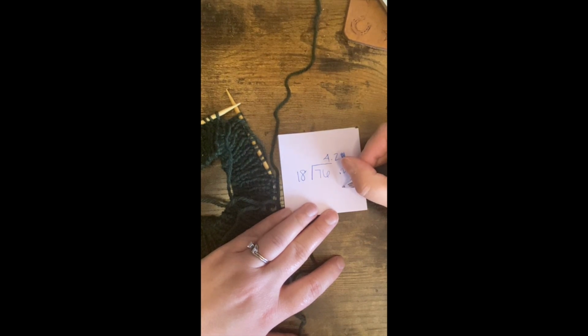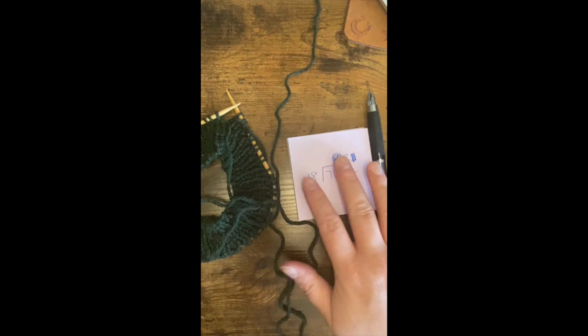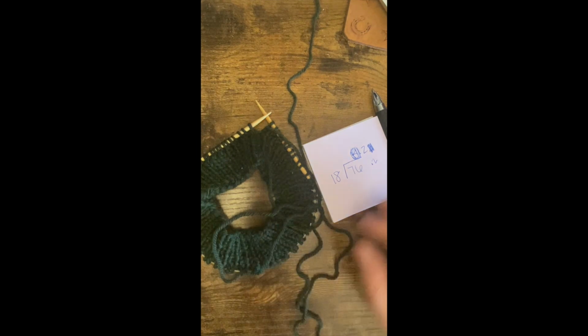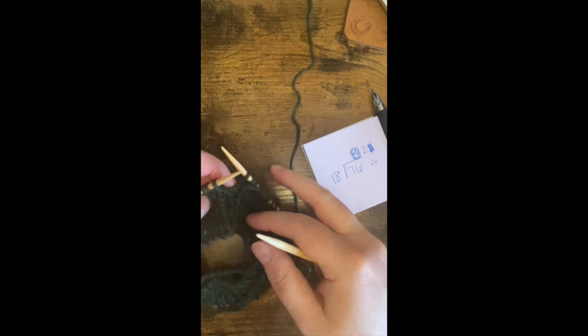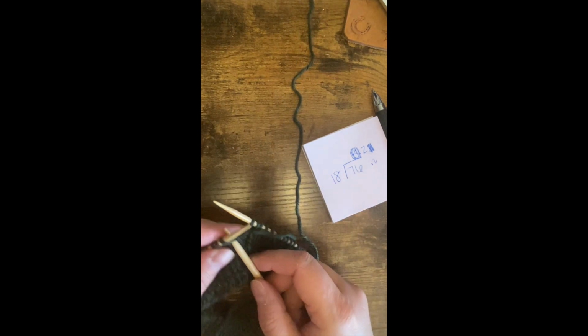So every 5th increase of knit 4, I am going to skip that one, or I'm going to have too many stitches that I have increased. So I'm going to go ahead and increase every 4th one, except on every 5th set of 4, I'm going to skip, and we are going to see how many stitches I have increased. So I'm going to speed up the video here a little bit.